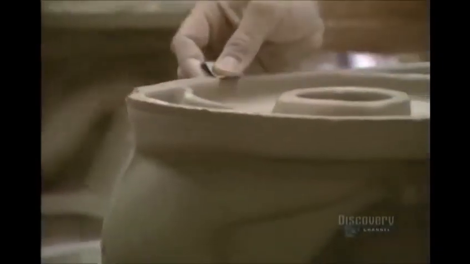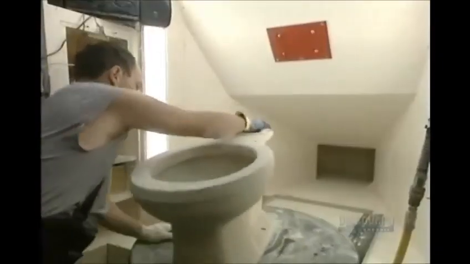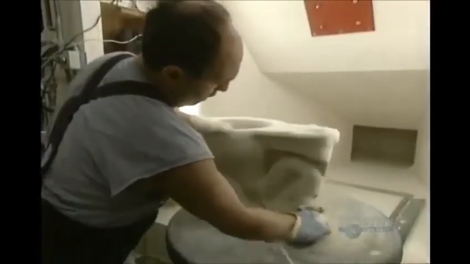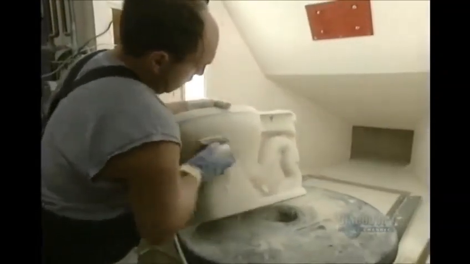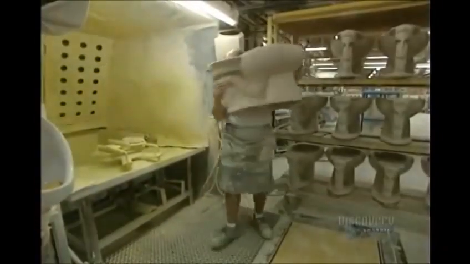The toilets air dry for 36 hours, then in a warm air dryer for 12 hours. Finishing must be impeccable. They carefully sand the surface to make it perfectly smooth. A vacuum draws up the dust. Then with a jet of compressed air, dust and debris are blown away.